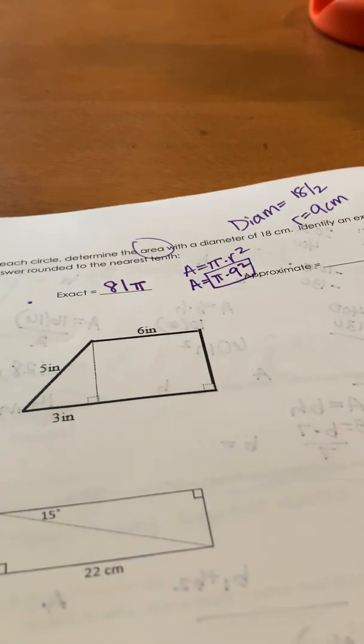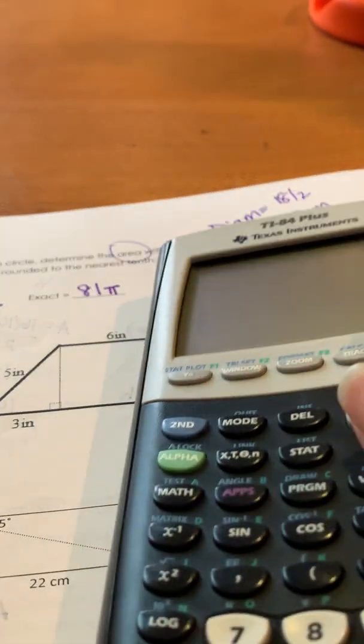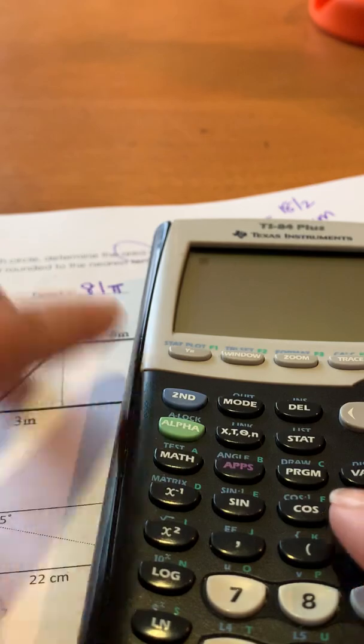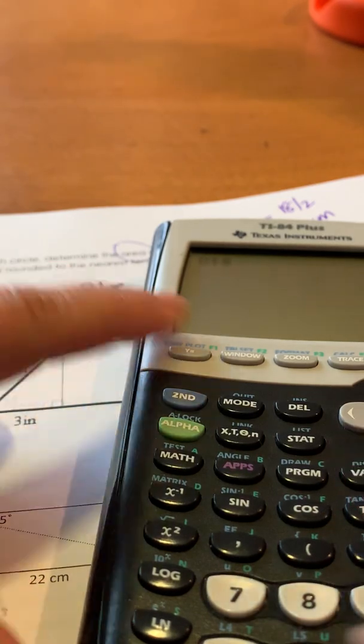Absolutely fine to leave it like this. Preference is to leave it like that. Anytime we cut off decimals, we're changing numbers. So, exact means leave it alone.